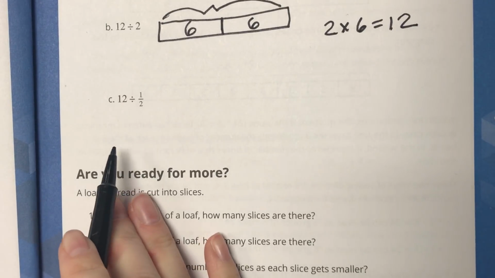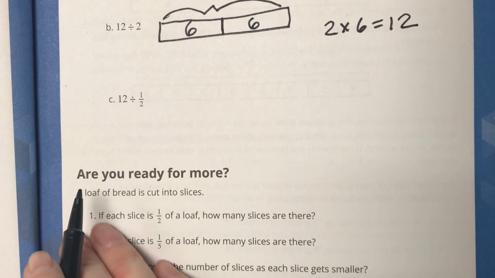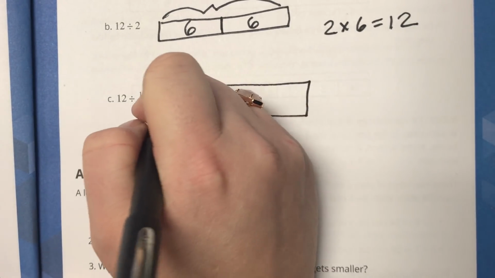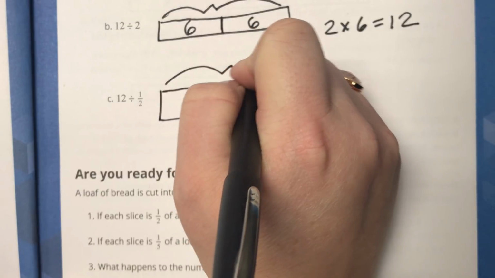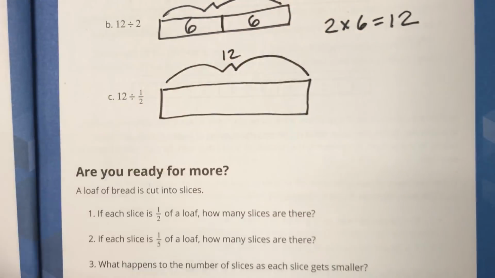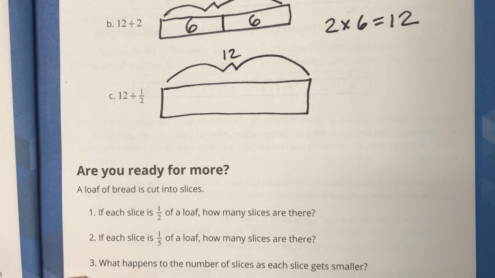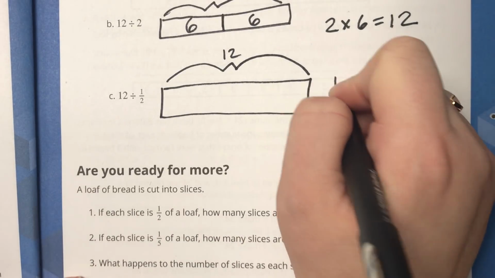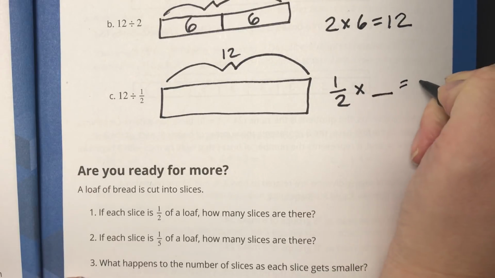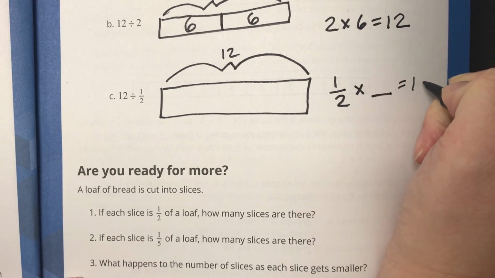All right, and the next one, so 12 divided by 1/2. So what we're doing is we've got 12, and we want to divide it into 1/2. So if you think about this, what do you think this actually means? Because if you were to reverse it, we need something 1/2 times something is equal to 12.